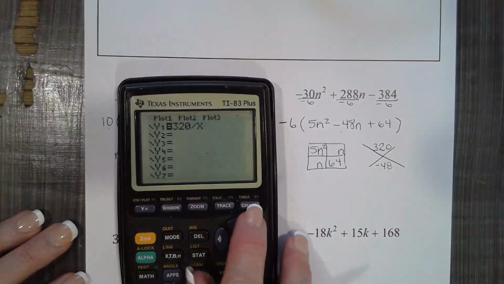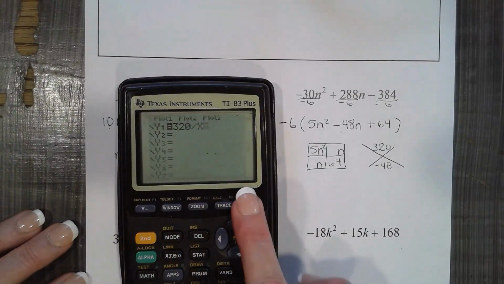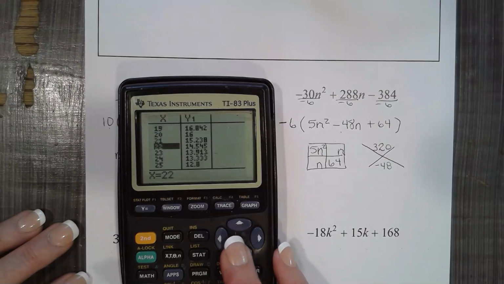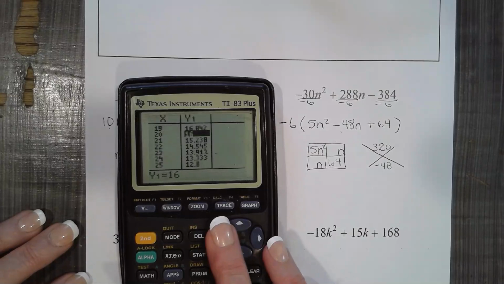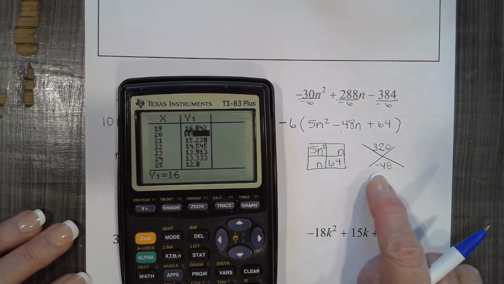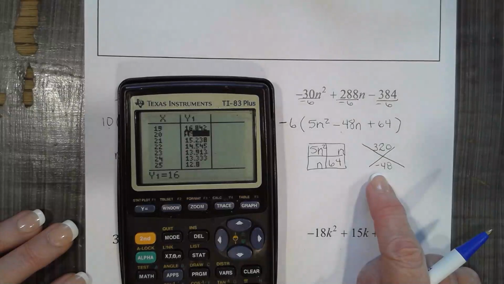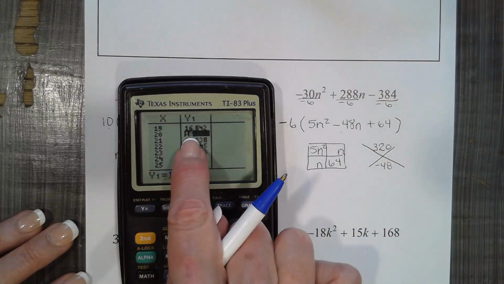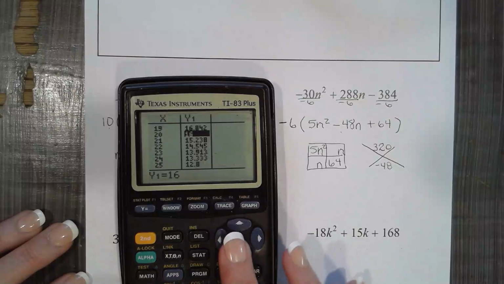And then you're going to go to the table. So we're going to go to second table. And what you're doing is you're scrolling up and down and looking at the pairs of numbers that are integers. And we need to get to 48 when we add those. Well, when I add these, that's 36.